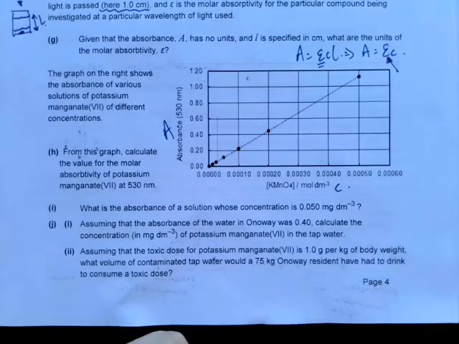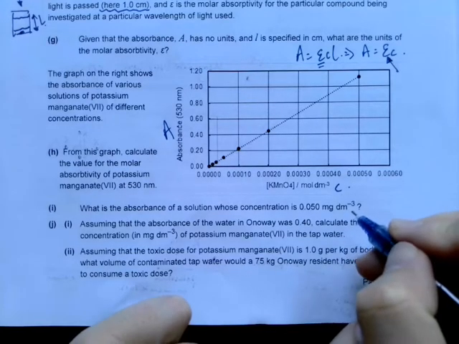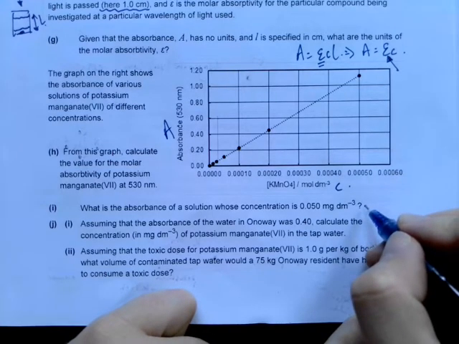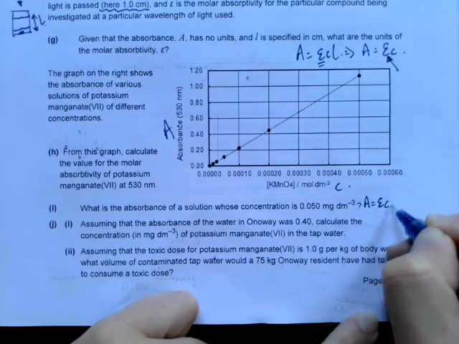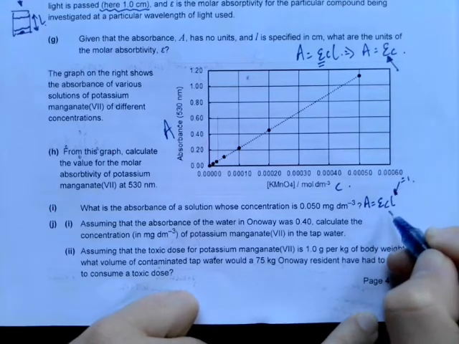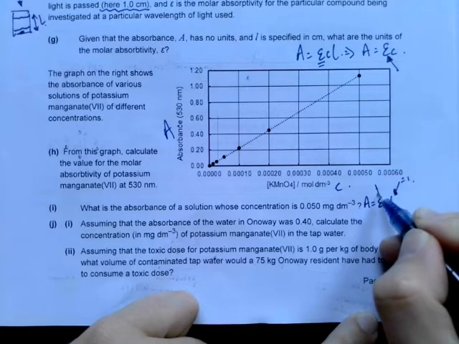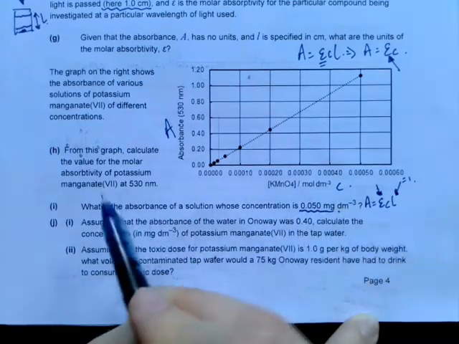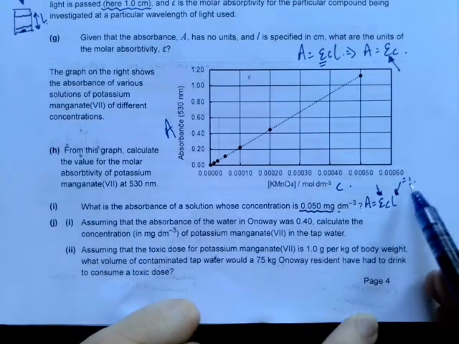Now, this is where you need to be really careful, because we know that we've got our absorbance equals ECl, where L equals 1, and E equals whatever answer we've got from part H. So the concentration, now we're given the concentration, so it should be easily just the answer from this, multiplied by this, multiplied by 1.